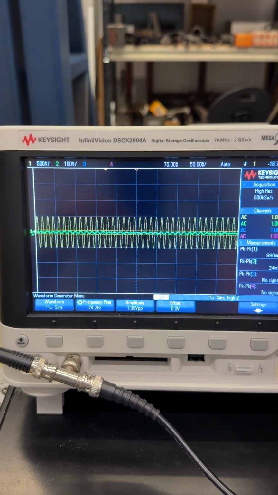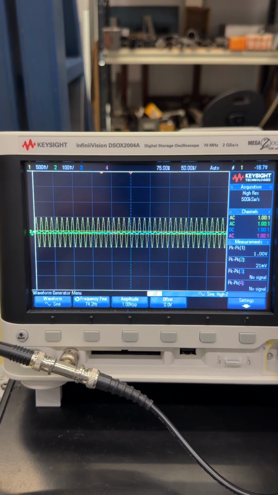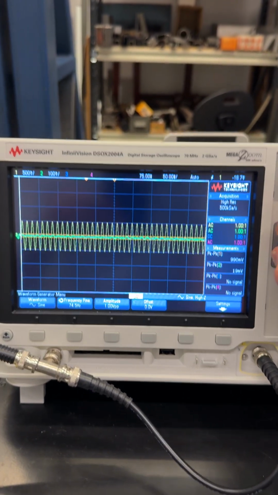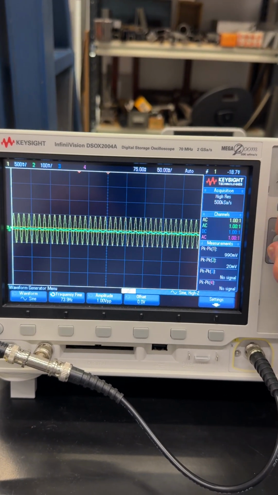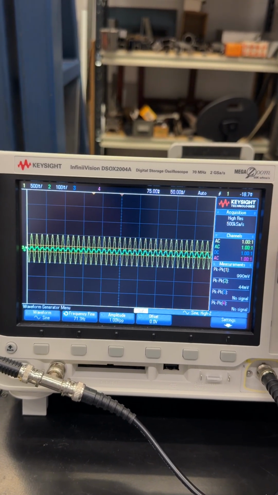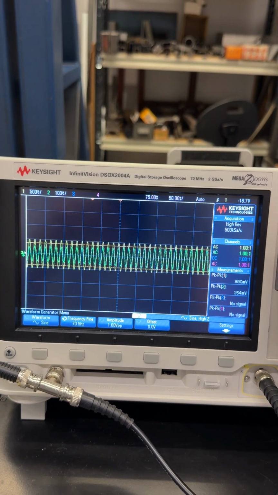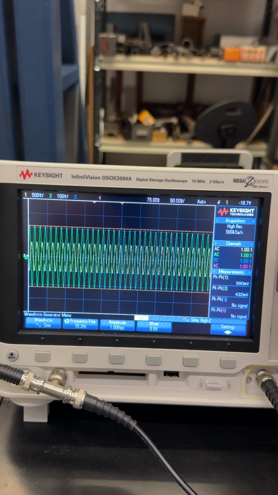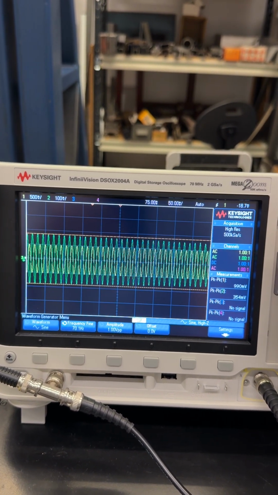So 74.2 was the frequency, but I believe that because of the different geometry properties here, the actual resonant frequency is closer to 70.2, and you can see that acceleration signal growing significantly as I get to around 70.2 Hertz.